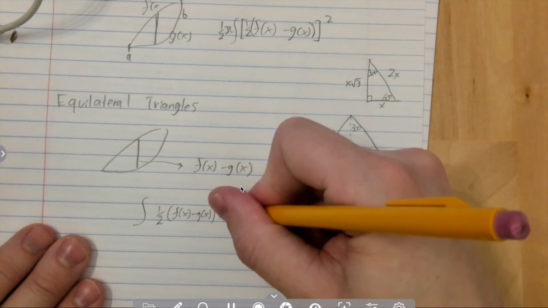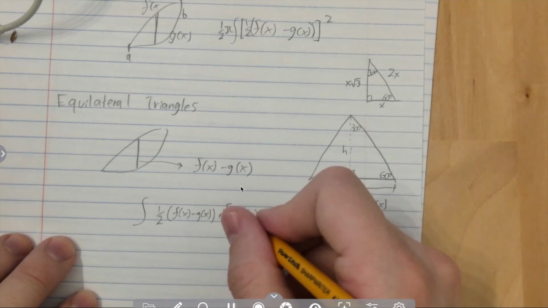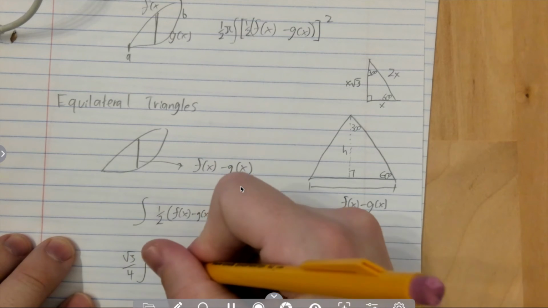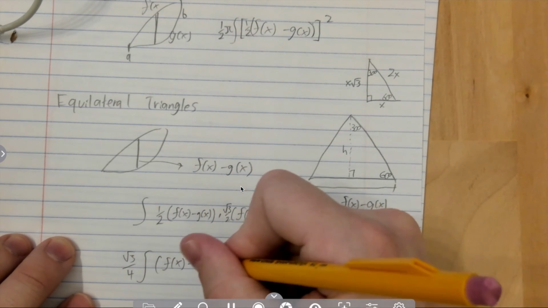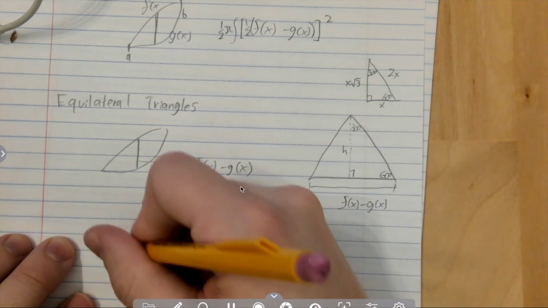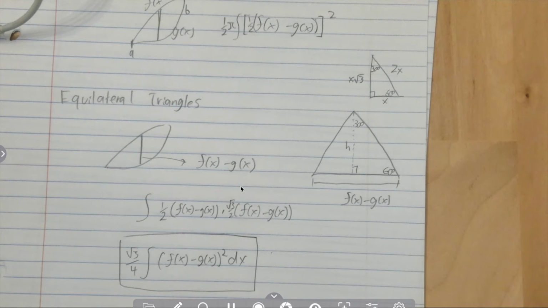So maybe I'll put that square root 3 up here in the numerator. All right, and we can condense this. We can pull all this out. There's a root 3, there's an over 4. I have an integral of f of x minus g of x squared. And that's our equilateral triangle formula.